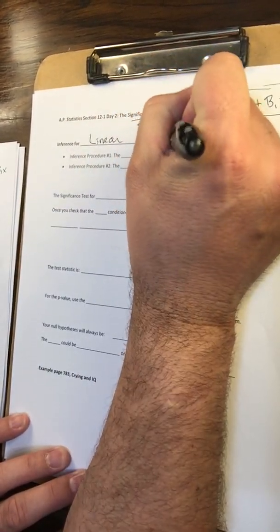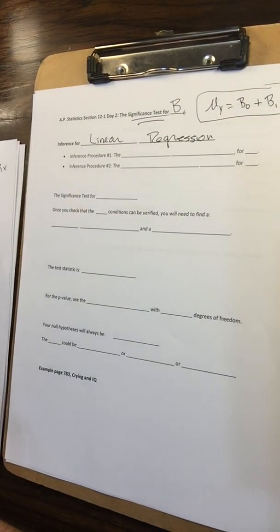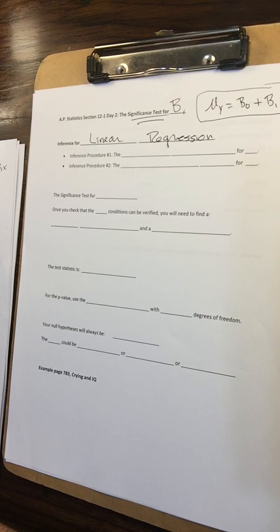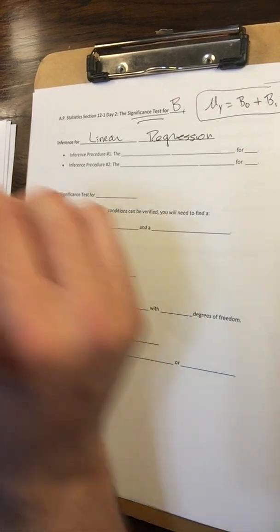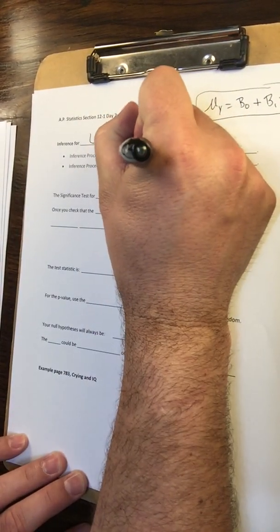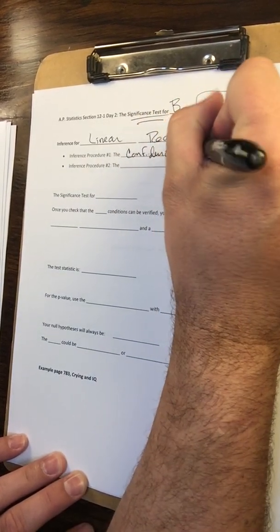That's how we started the day out yesterday. These notes are going to be a lot easier for you guys to get through because we did all of the theory background work on the sampling distribution yesterday. Now we can just hammer right through this. So inference procedure number 1 we covered yesterday is the confidence interval.